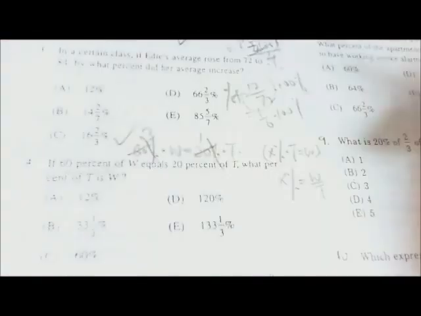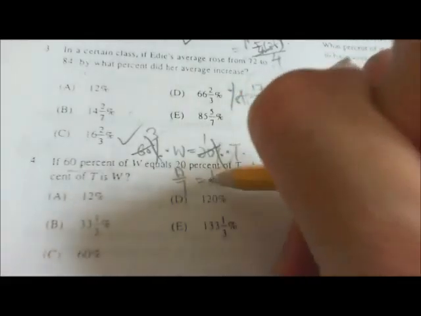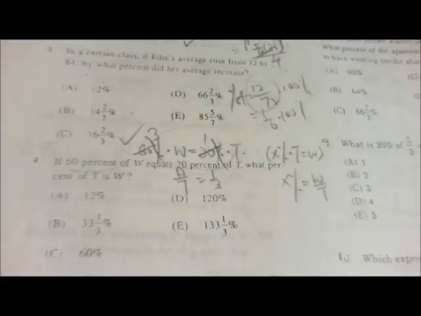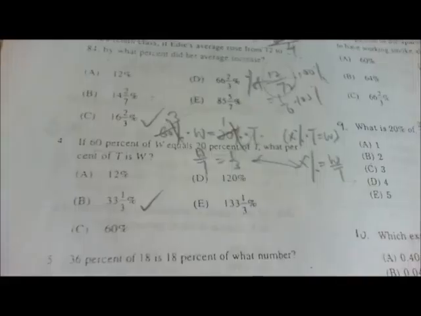So start from here, cancel this. 3W equals T. So I move the T over, move the 3 over. So you get W over T equal to 1/3. So 1/3 is how many percent? 33 and 1/3%.